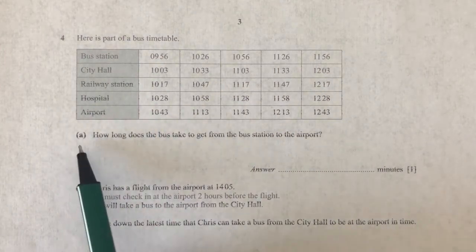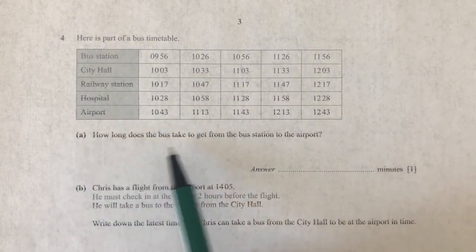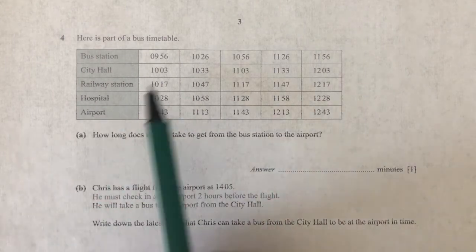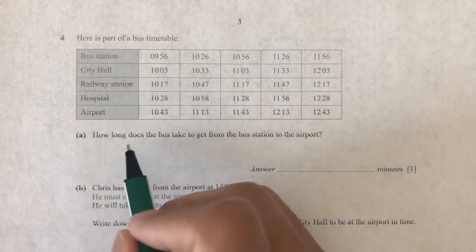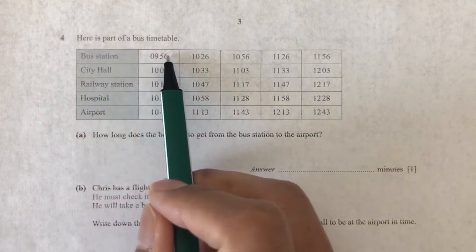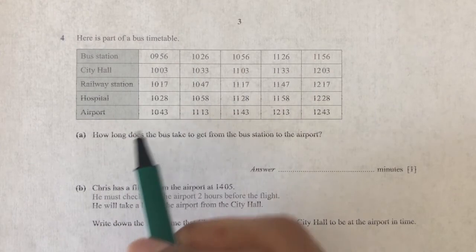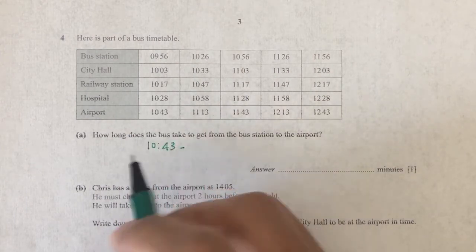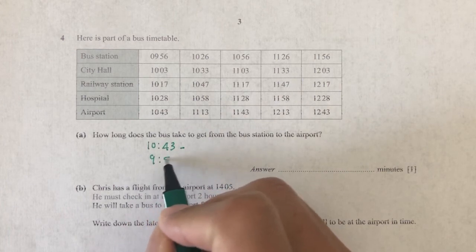So question part A. How long does a bus take to get from the bus station to the airport? So we have to find the time. If he leaves the bus station at 9:56, he arrives at the airport at 10:43. So we have to do 10:43 minus 9:56.